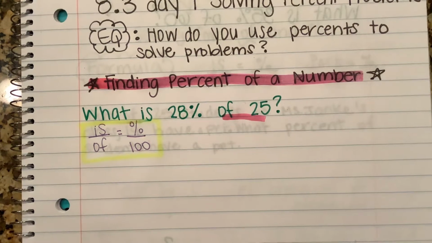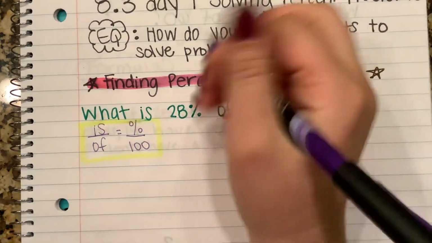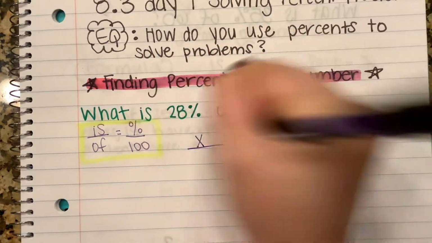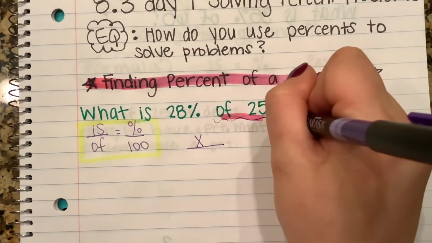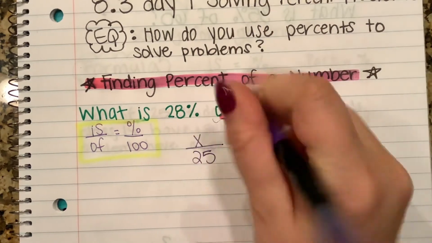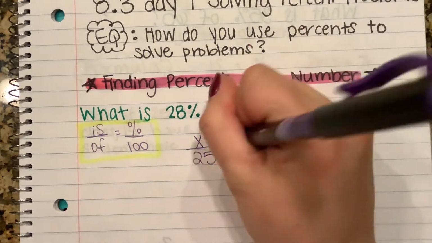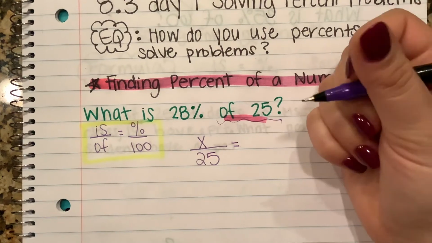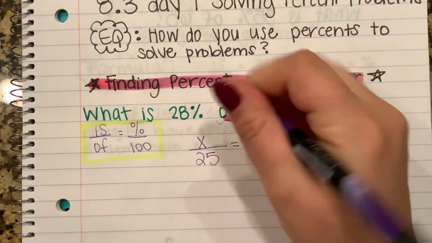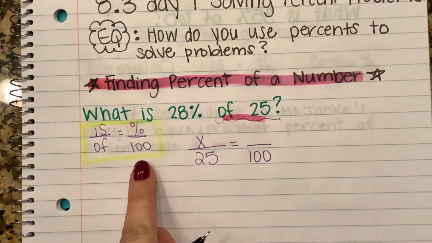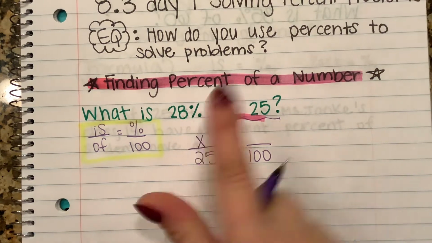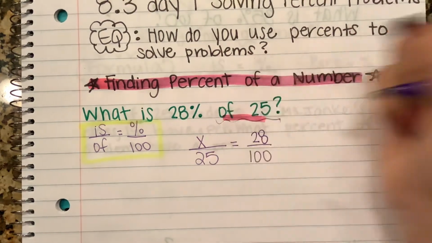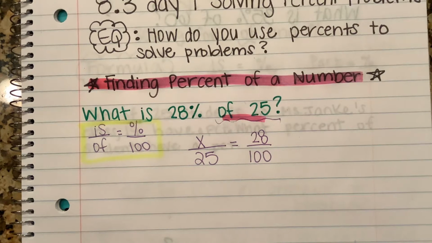So let's take a look at our problem again. We said what is, we don't know it yet, so that's going to be our X over 25 is our of number. Again, our problem says of 25. So I'm just plugging that in for the word of, following my formula. Next, I have my percentage over 100. It's always going to be over 100 according to my formula. So I'm going to put that right away. Now the number in my problem with my percentage sign next to it is 28. So I'm going to put in 28 over 100.